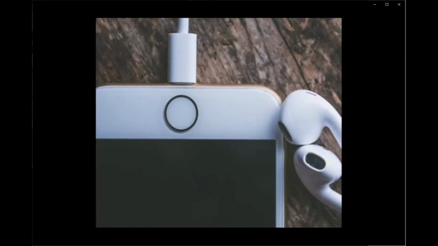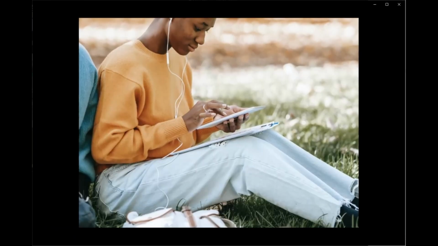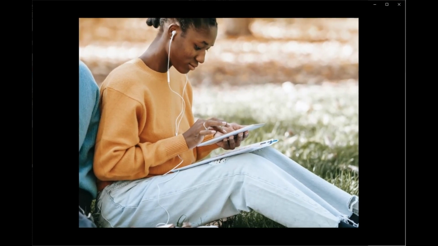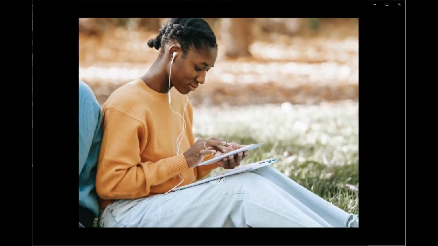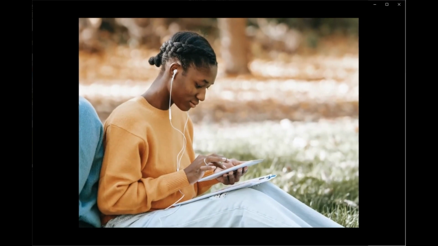So my favorite part about these podcasts is that they're such a convenient form of listening. So as Purdue students, we're always multitasking, trying to get as much done as we can. And so with these podcasts, you can listen on your way to class, in between class, at the gym, while you're doing homework. That's what's really great about them, is that they're convenient.